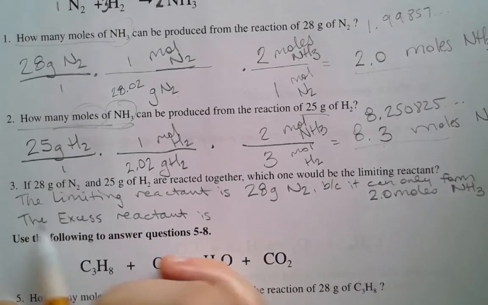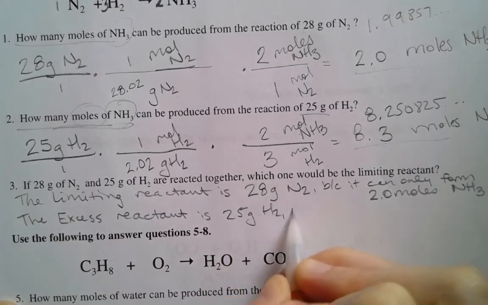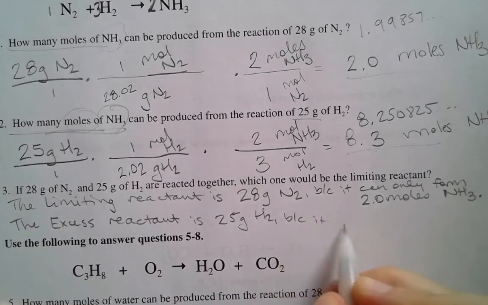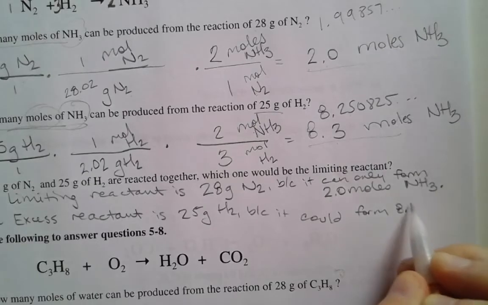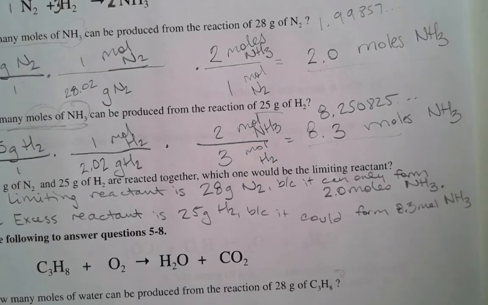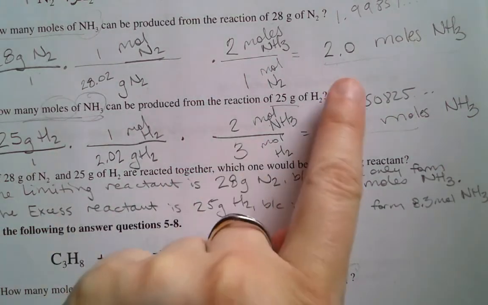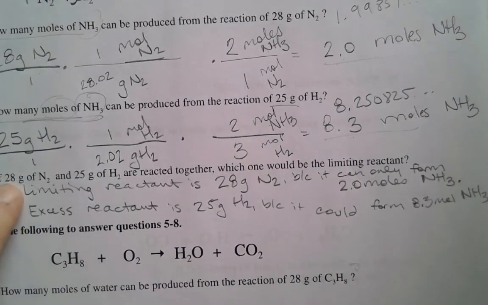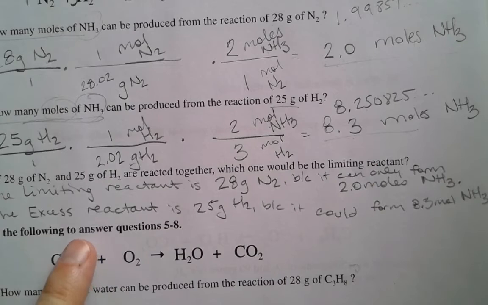excess of H2. So the excess reactant is 25 grams of H2 because it could form a whole 8.3 moles of NH3. There's extra of that H2. Does that kind of make sense? The N2 is forming a smaller amount, so it's the limiting thing, the thing that runs out. Whereas the H2 could form a bigger amount, there's excess.